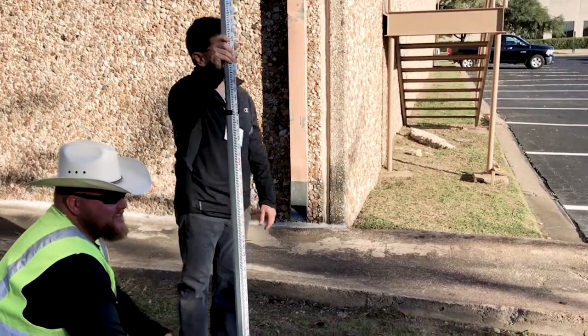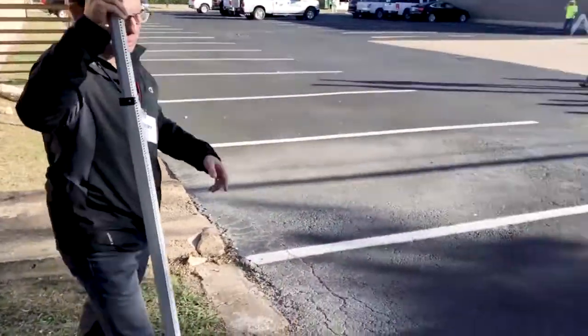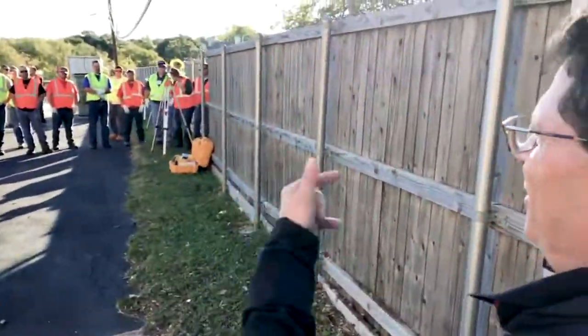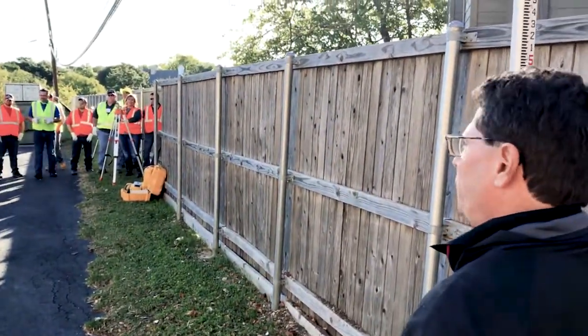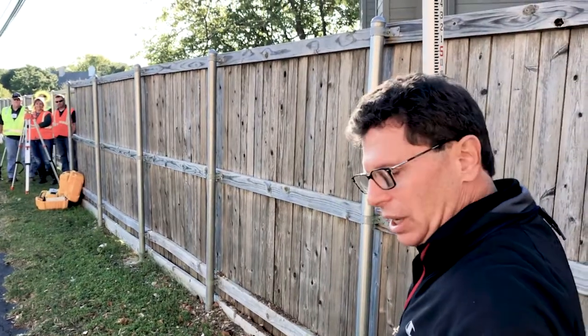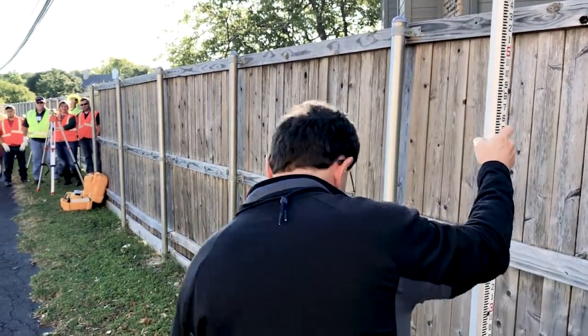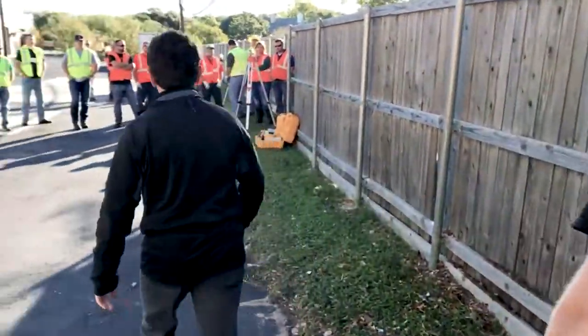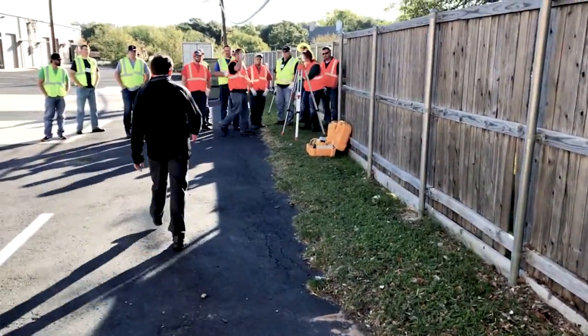There. Is that all right? So now I want somebody else to come over here and grab this grade rod, because we have to level this entire area here. So the batter boards. So hold that. Somebody else want to take a look in there?